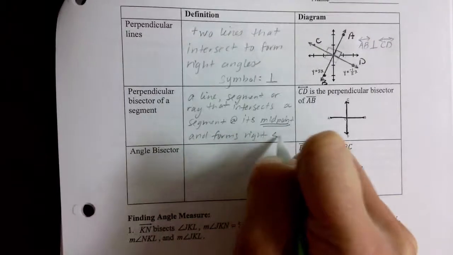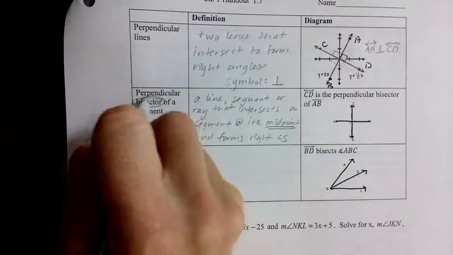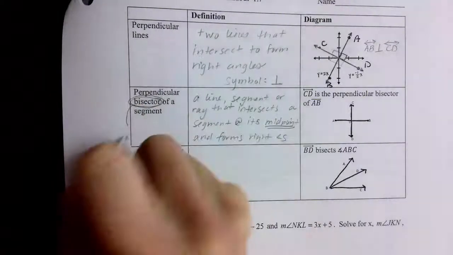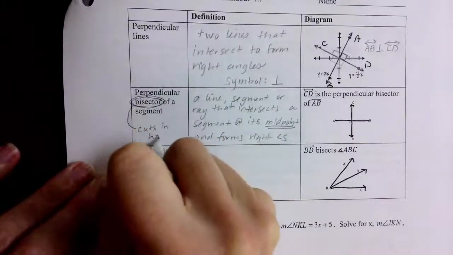Okay, so this term right here is probably a new one, bisector. Bisector, what it means is it cuts the figure in half. It creates two equal segments, okay?